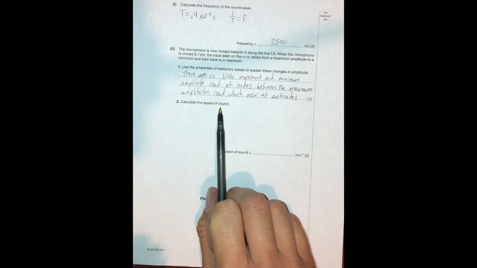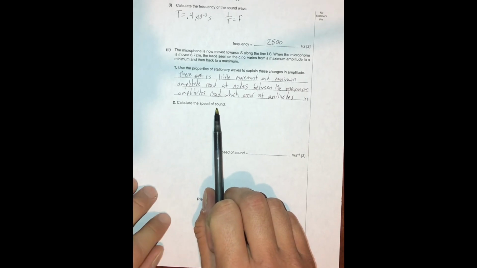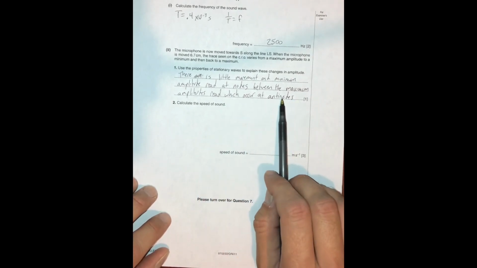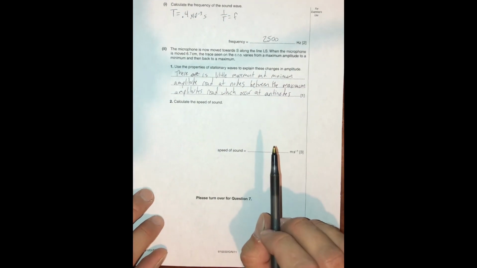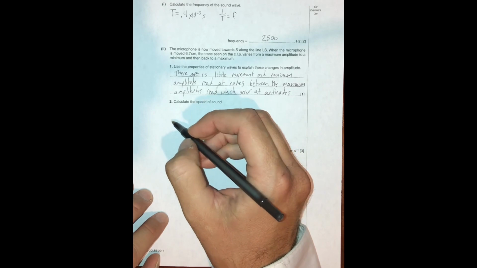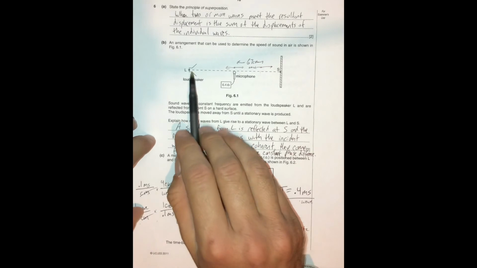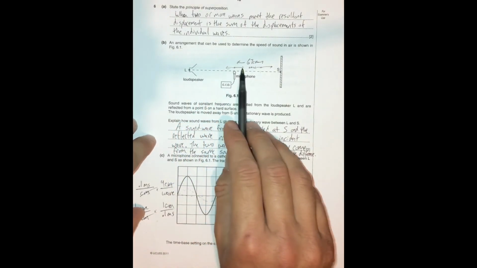Calculate the speed of sound. And so here we come to determine the wavelength of sound waves using stationary waves. Well, to get from antinode to antinode, you've basically traveled half a wave. Now, I've avoided showing the waveform here as a transverse wave because sound is a longitudinal wave, and so the particles are actually moving like this.